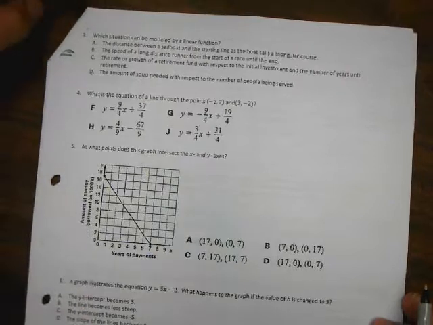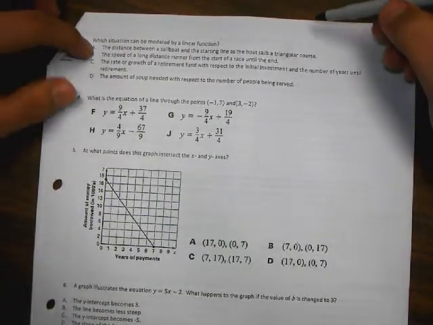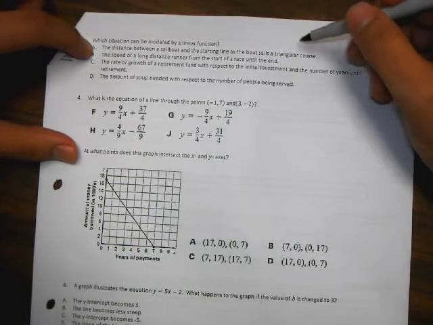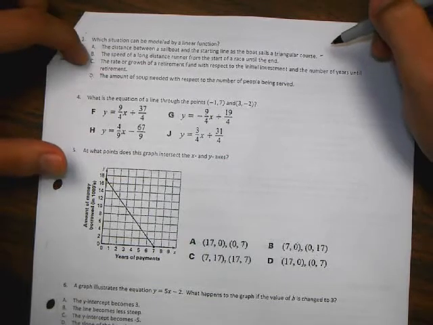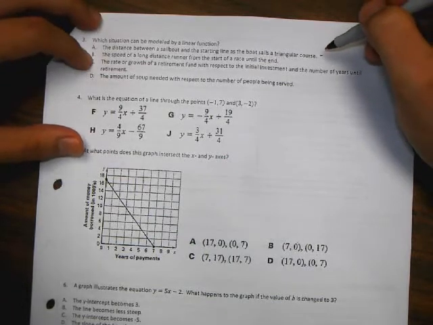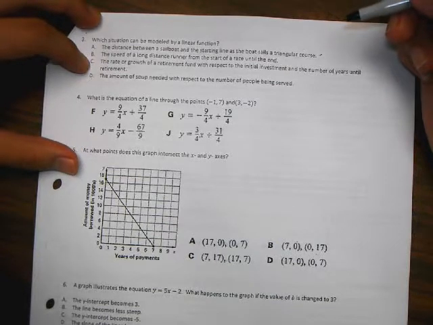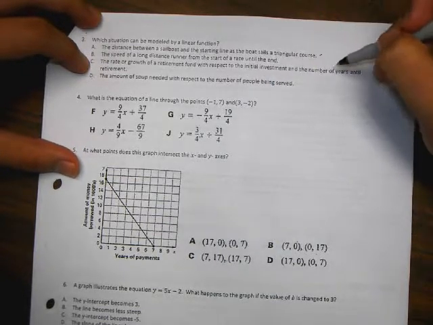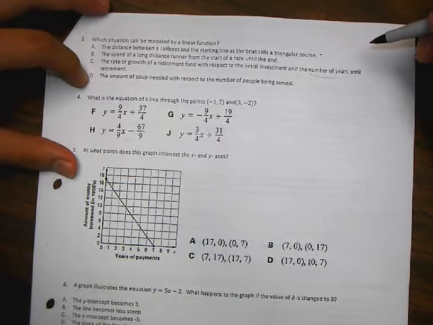Which situation can be modeled by a linear function? A, the distance between a sailboat and the starting line as the boat sails a triangular course. B, the speed of a long distance runner from start of a race until the end. C, rate of growth of a retirement fund with respect to initial investment and the number of years until retirement. D, the amount of soup needed with respect to a number of people being served.